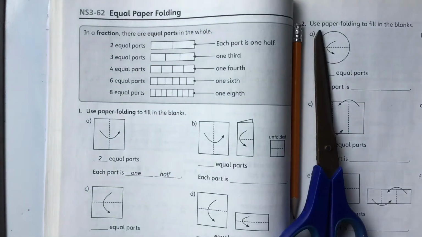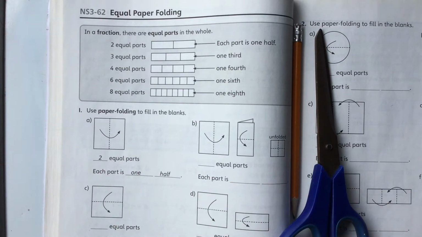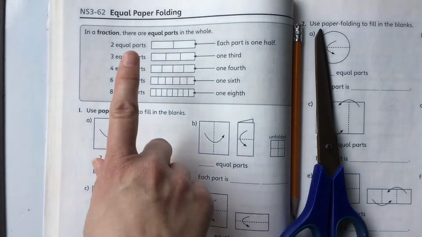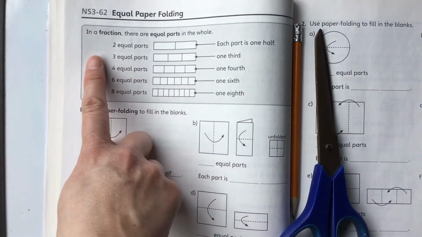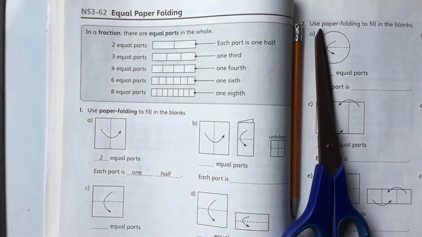Okay, welcome back. All right, so today you are going to be doing the lesson on page 50 and 51 in your Jump Math book. So today we're going to talk about how to create equal parts. So let's take a look at the gray box as we do in class. So in a fraction, there are equal parts in a whole. Now, as I talked about in the last video, you can divide a shape up into many different equal parts.